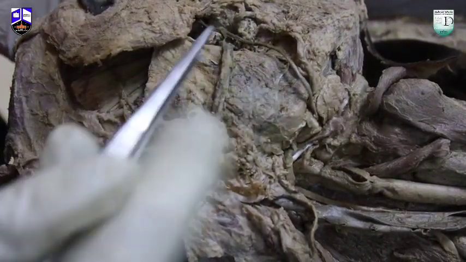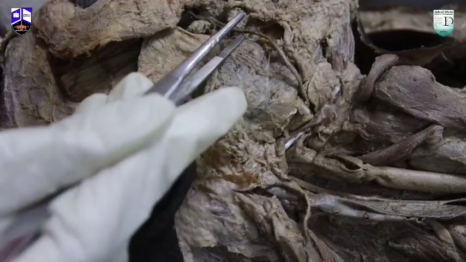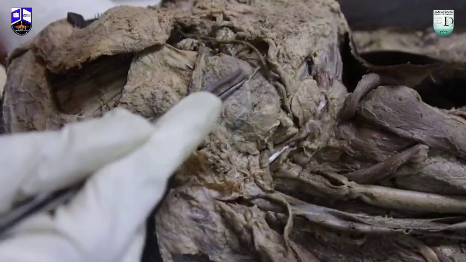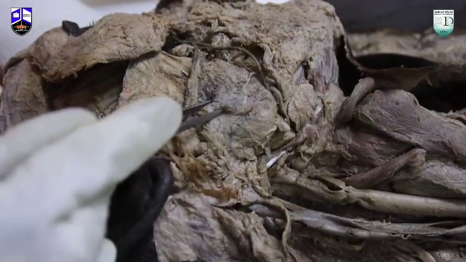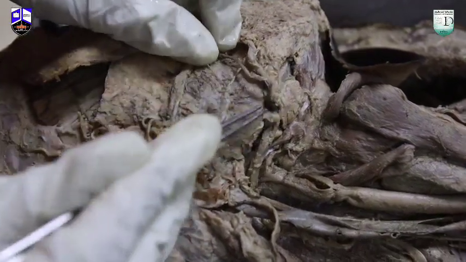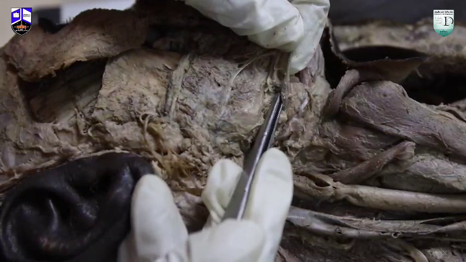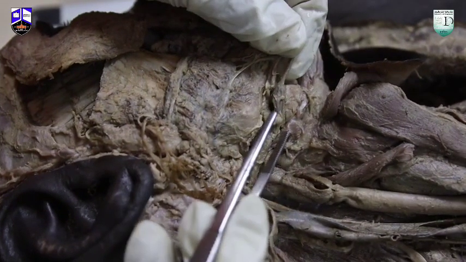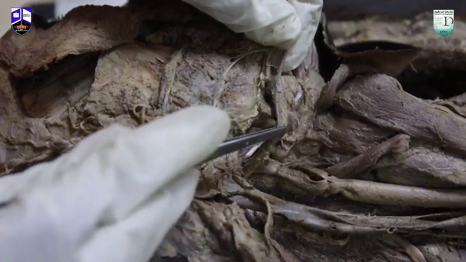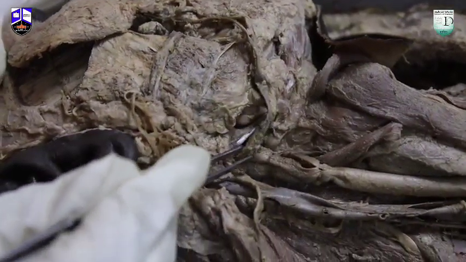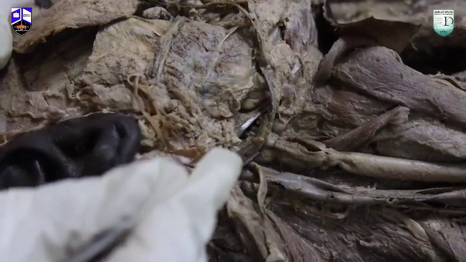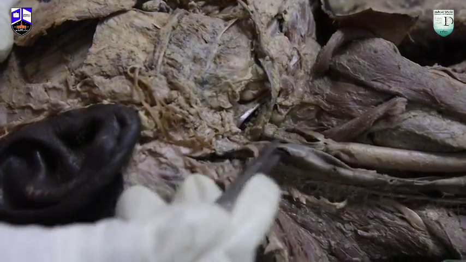The facial vein, here is the facial vein, has a straight course posterior to the artery. It descends downwards, crossing just at the anterior border of the masseter muscle. It communicates or meets with the anterior division of the retromandibular vein as it appears below the parotid gland to form the common facial vein. The common facial vein ultimately terminates by draining into the internal jugular vein.